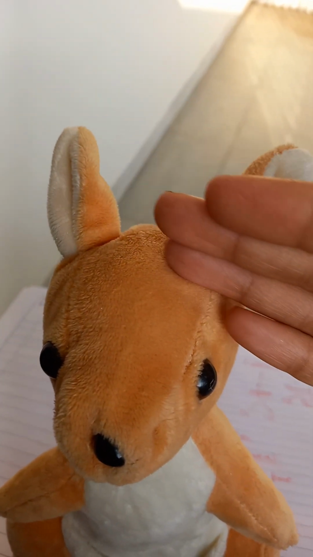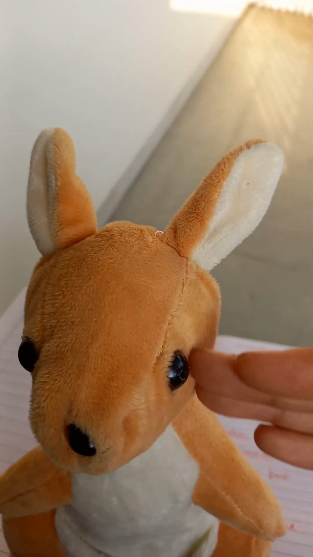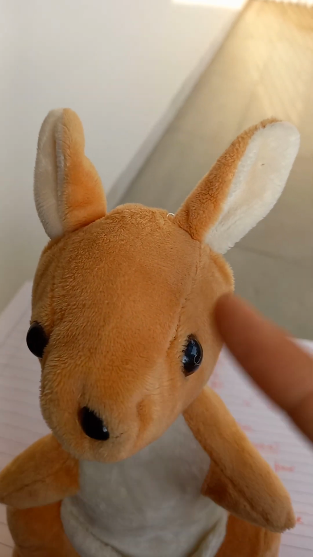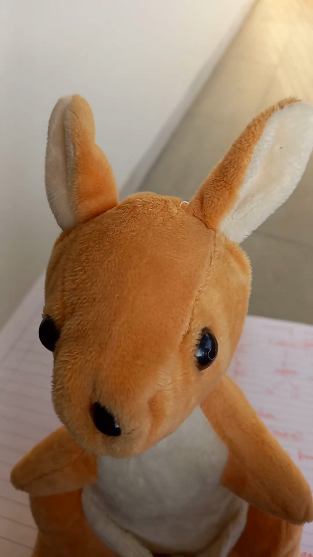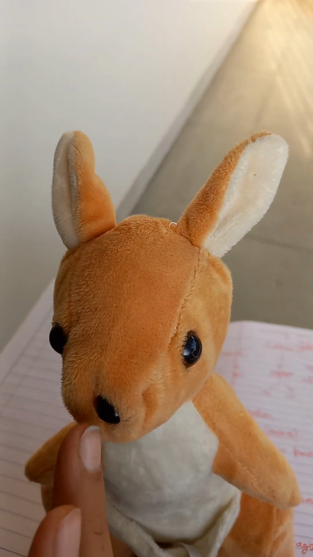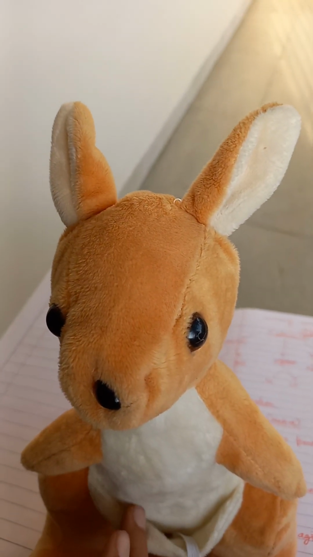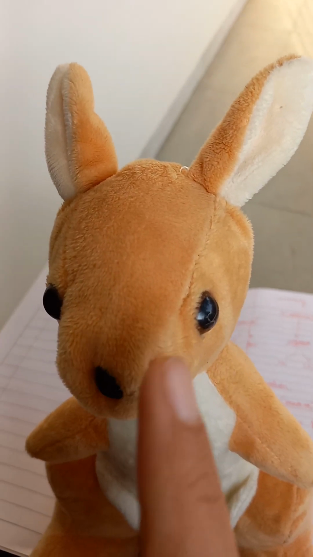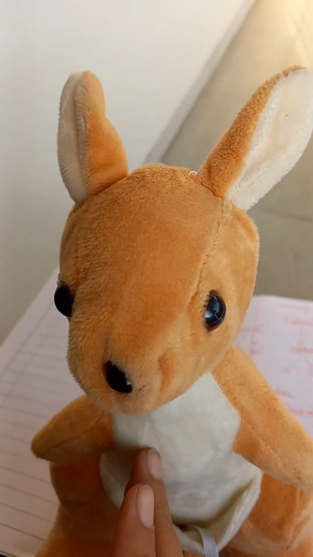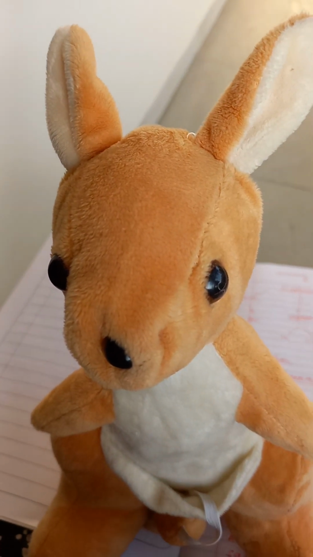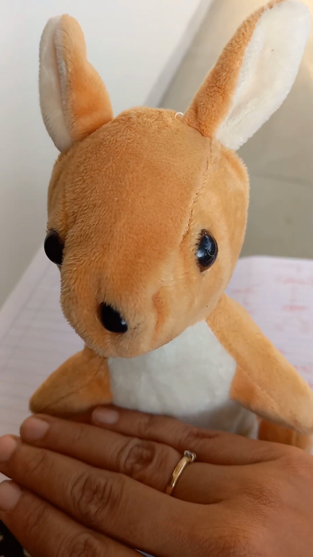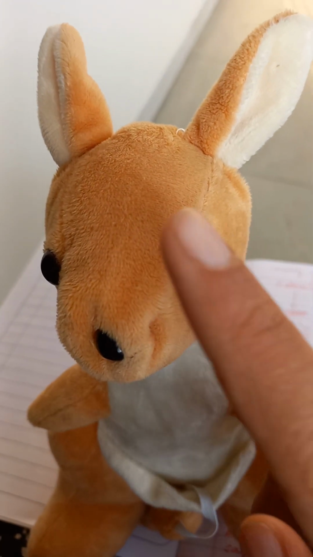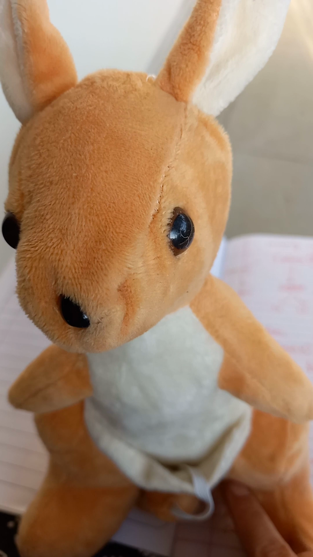Coronal plane, cutting like this, divides the body into the anterior, that is the front part, and posterior, that is the back part. Sagittal plane, cutting it like this, divides this toy into right and left parts. This line through the center is called median sagittal plane, and the transverse plane cutting it like this is dividing the toy into superior and inferior parts.